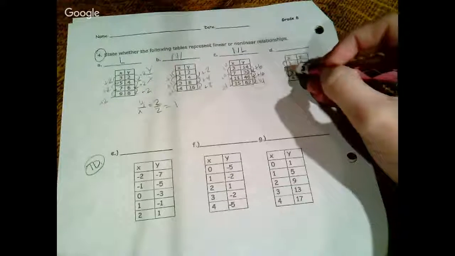Okay? Looking at the next one, my change in y from 6 to 11, I go up 5. 11 to 18, I go up 7. 18 to 27, I go up 9. They're not the same at all. There's no way. And on this side, they all go up by 1. So because this goes up by 1, but this one does not go up the same, it is going to be nonlinear. Okay, so I would like you to work on E, F, and G for me. Please raise your hand to get it checked when you're done.